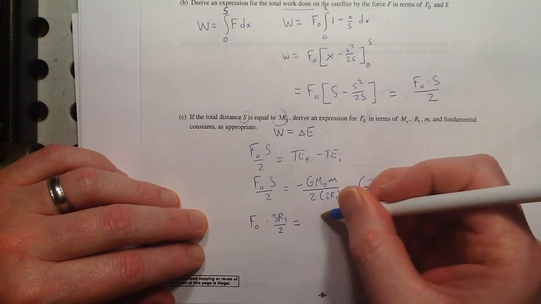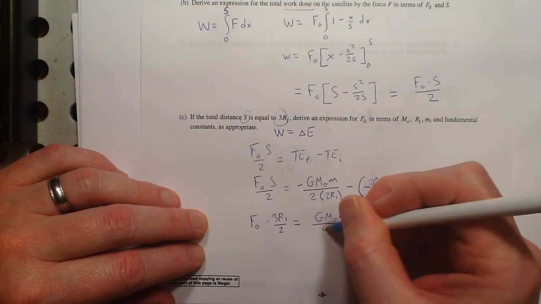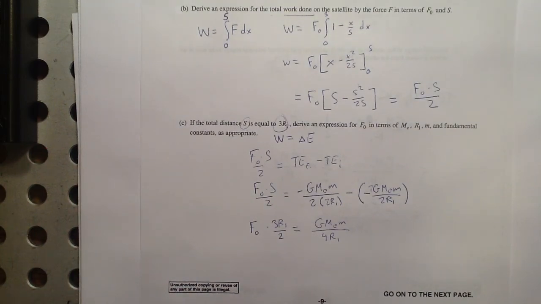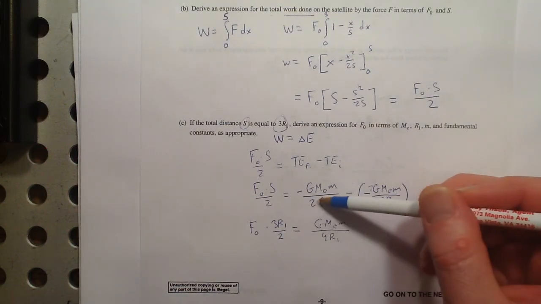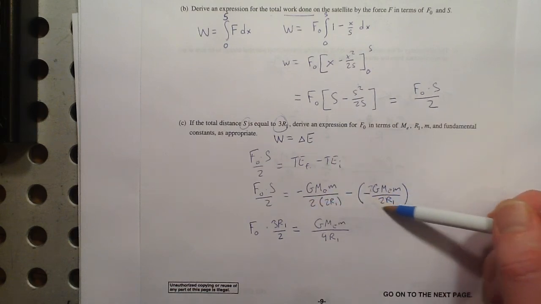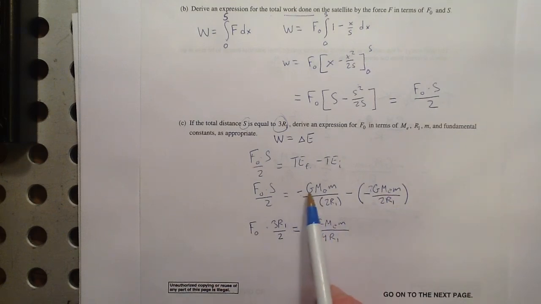So that would give me GMeM over 4r1. Let me just check my work there, make sure that that's right. My denominator here is 4r1, so I need the same denominator here, which means I need to multiply top and bottom of this by 2. So I have minus 1 of these GMMs, and then plus 2 of them. So yeah, that's right.